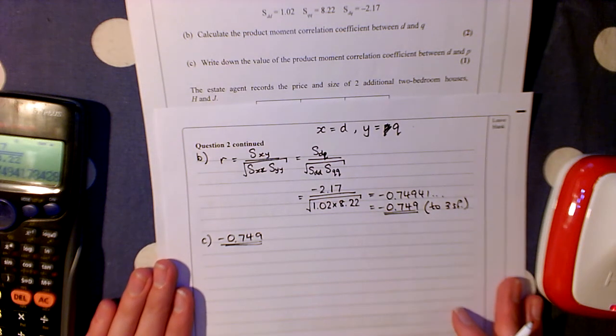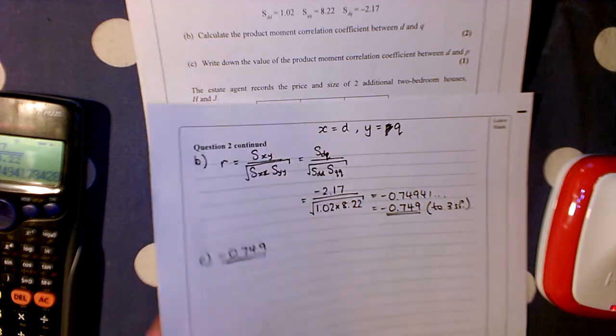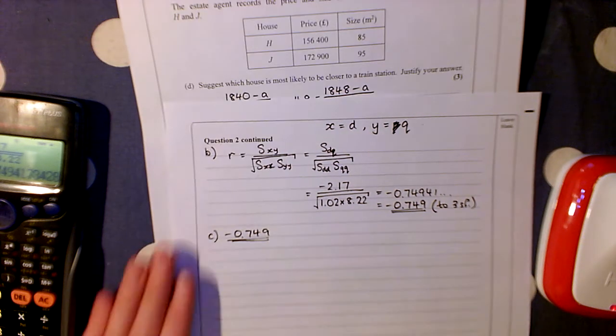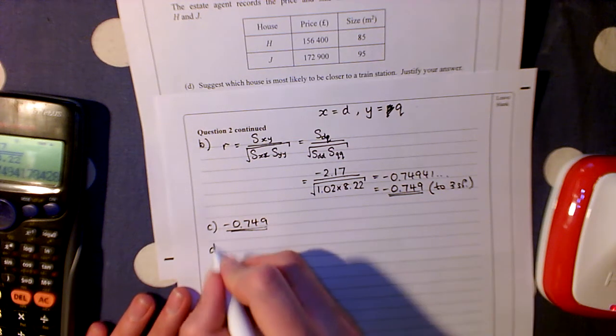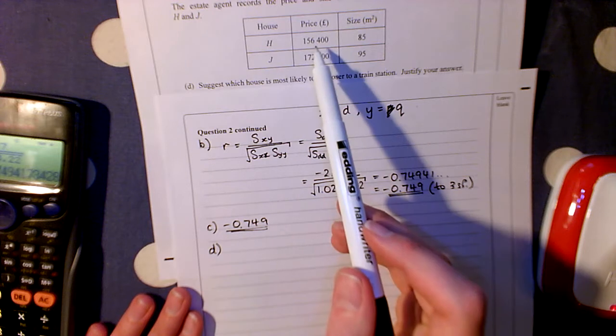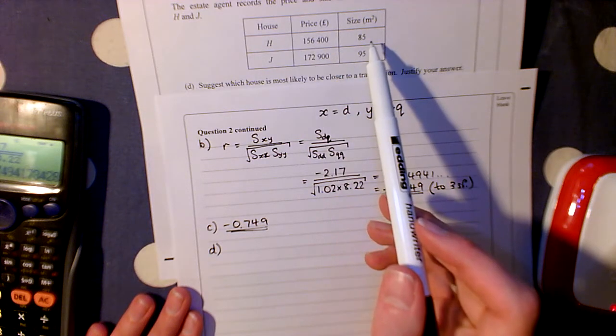The estate agent records the price and size of 2 additional 2-bedroom houses, H and J. Suggest which house is most likely to be closer to a train station and justify your answer. So let's look at the information that we have. We know the price of the house and we know the size in meters squared.